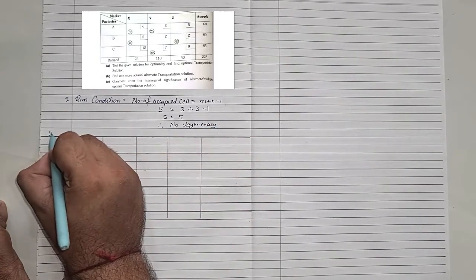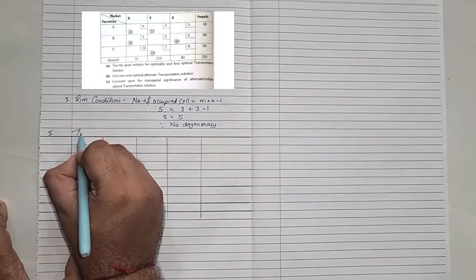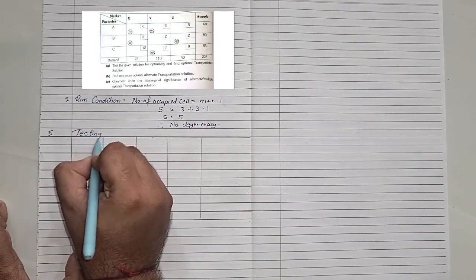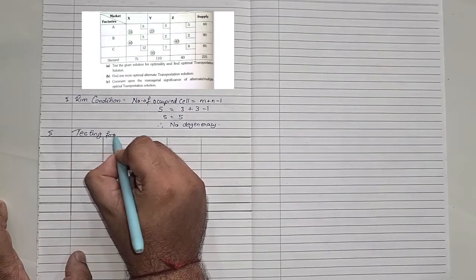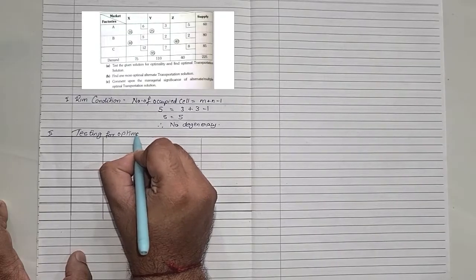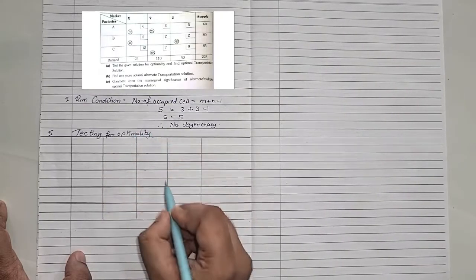If not, we would have to handle it. Since it is satisfied, we can start with the actual solving. So we'll write here testing for optimality using Modi method.